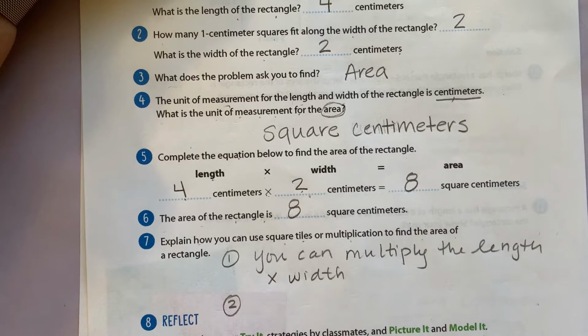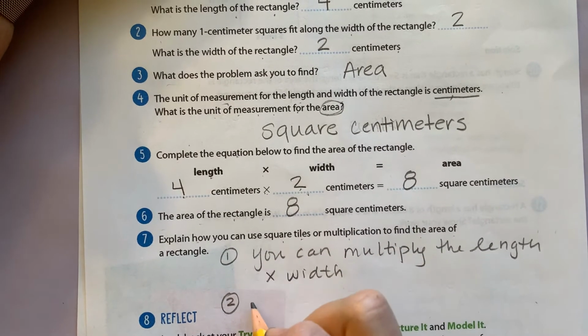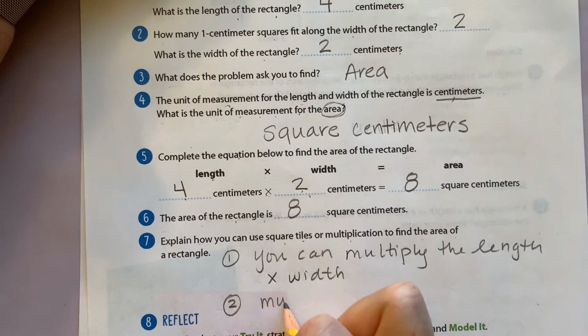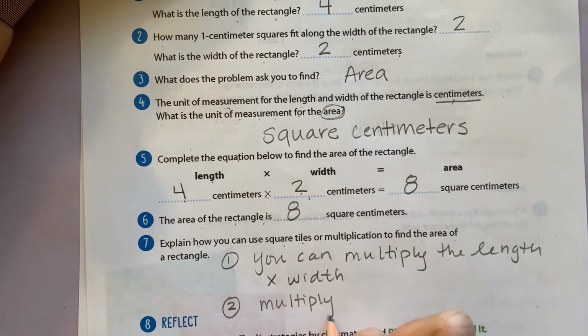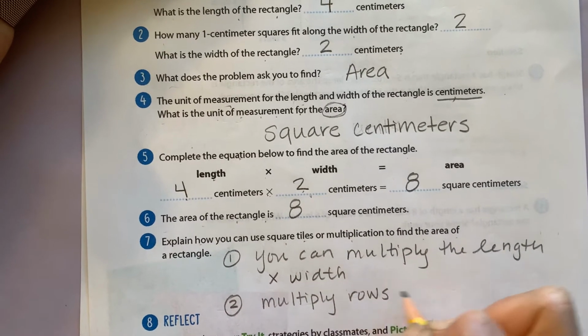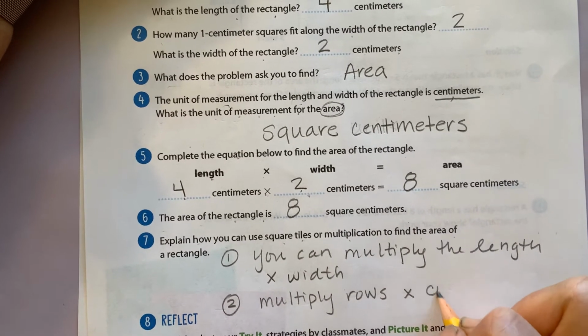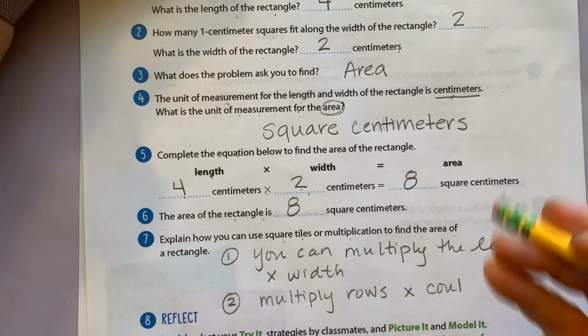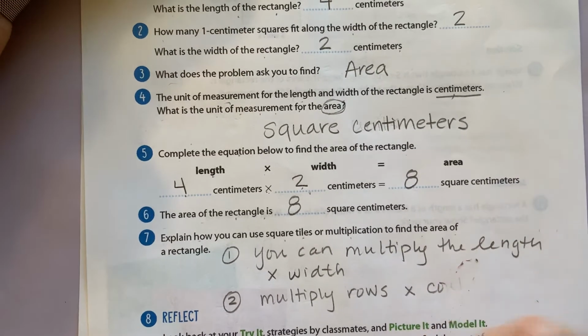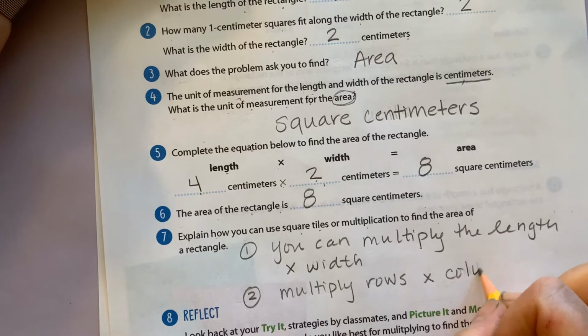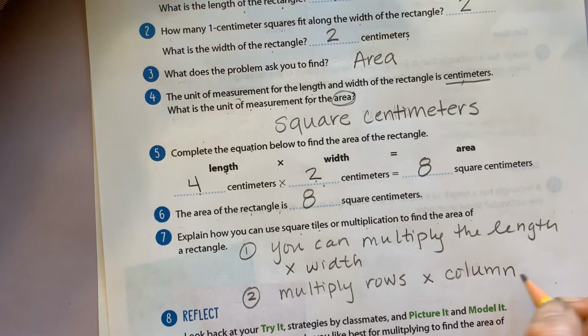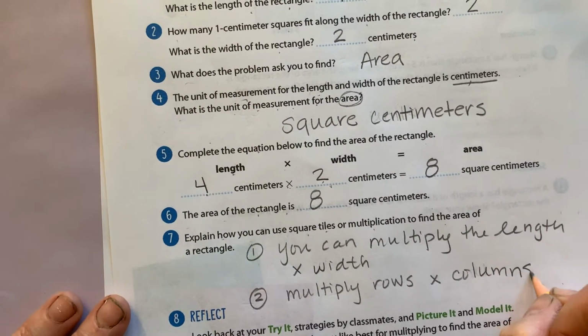Anyone else have something different? Right, you can multiply rows by columns. Oops, and did anyone talk about you could skip count or you could visualize? You can still do those too. But we're going to be working on moving to multiplication.